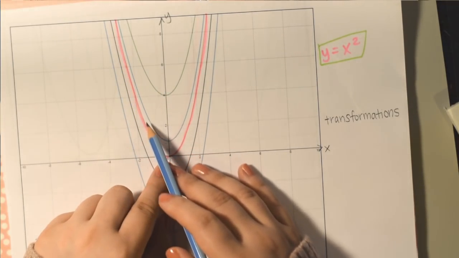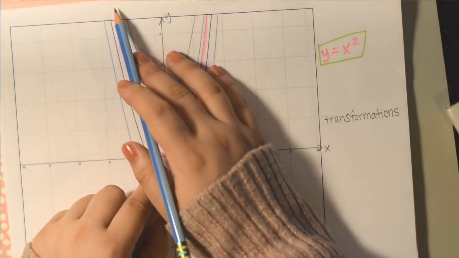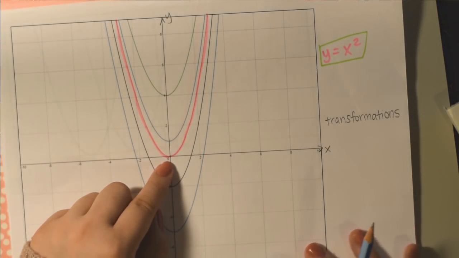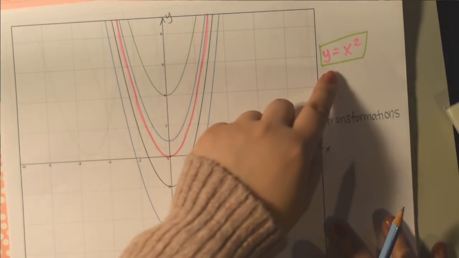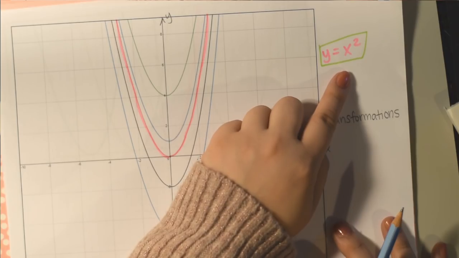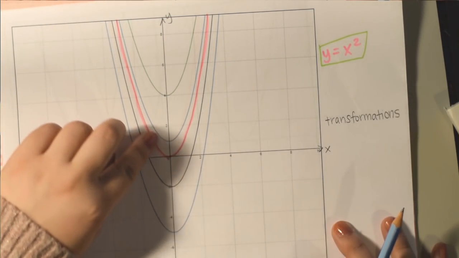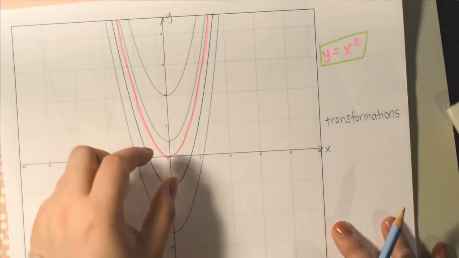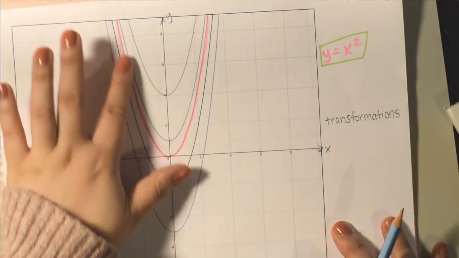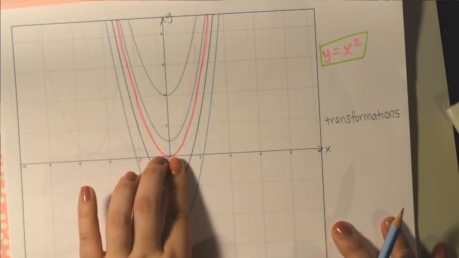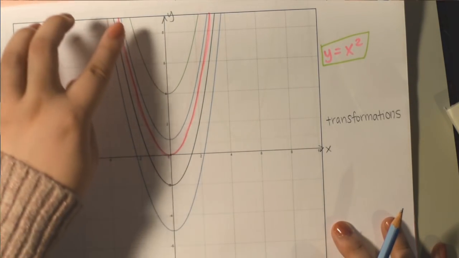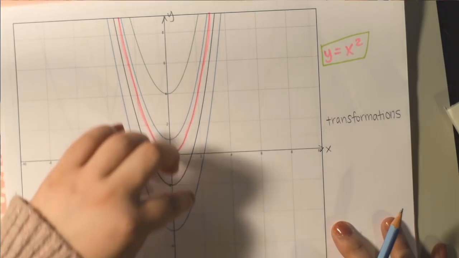And if you've studied this before, this little U-ish shape is called a parabola. But really, this function could be anything. But for now, we're going to look at this U shape. And the first transformation is about just taking this U and shifting the whole thing up or down.